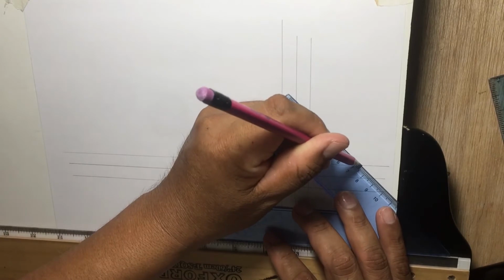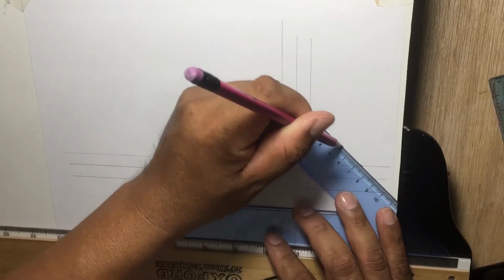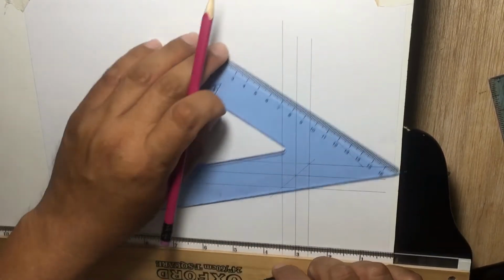I will not explain how to do a pentagon given the length of one side. This is information from second form.